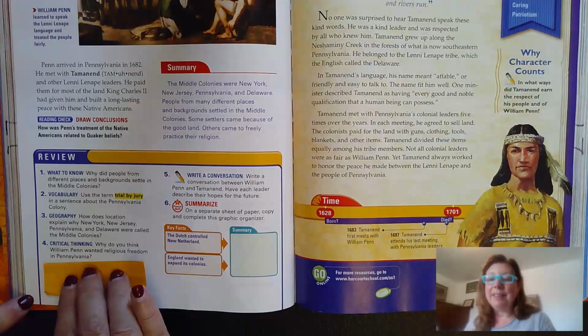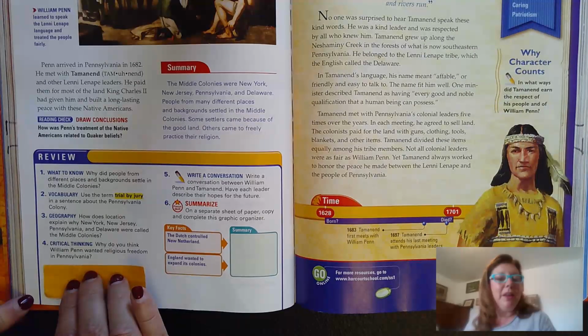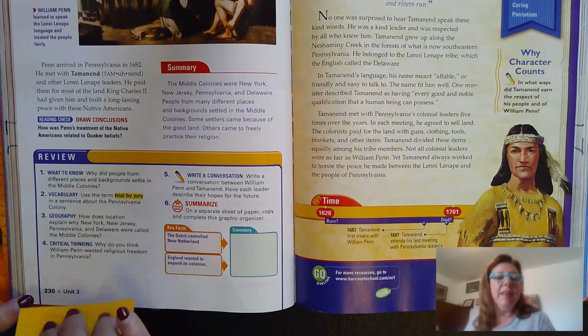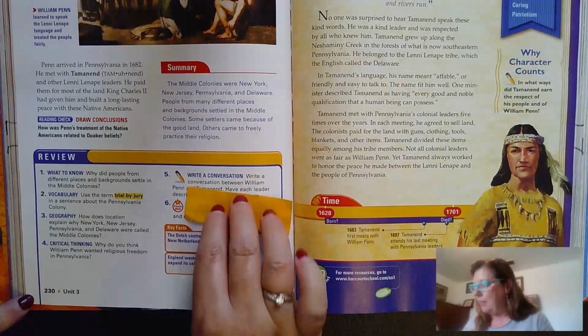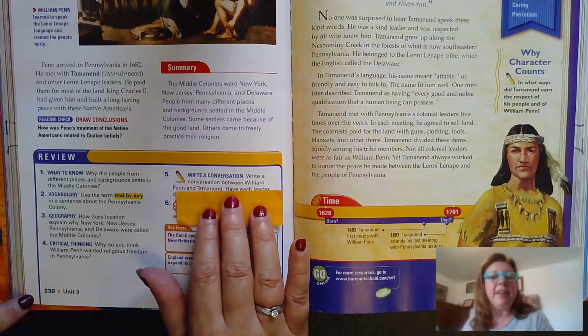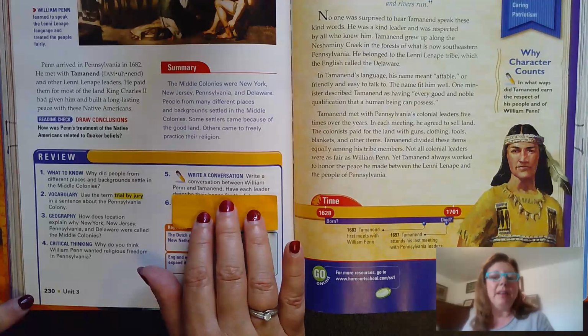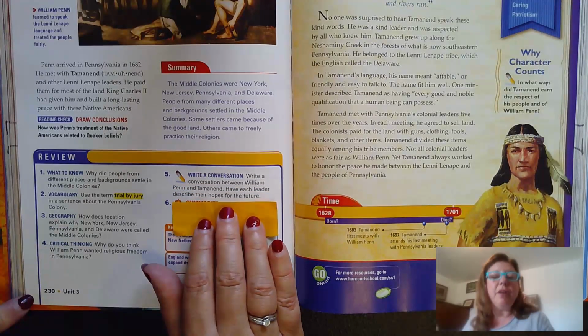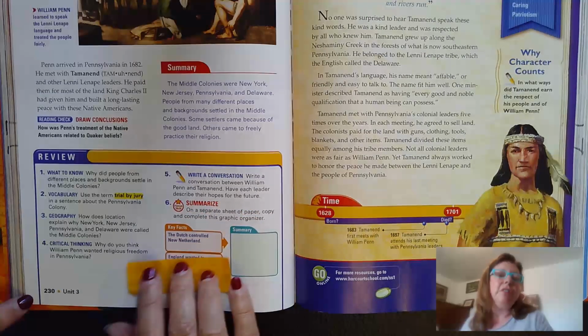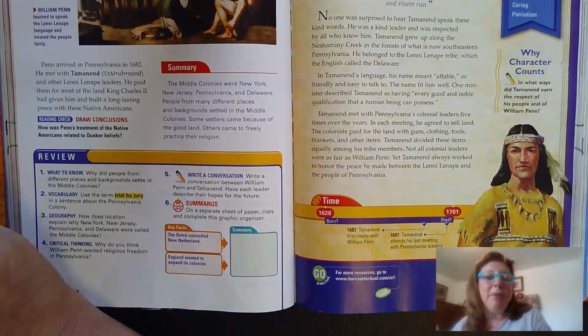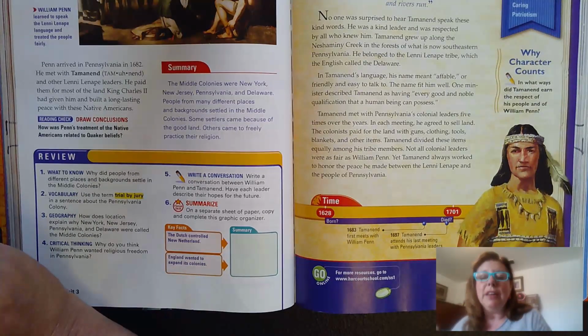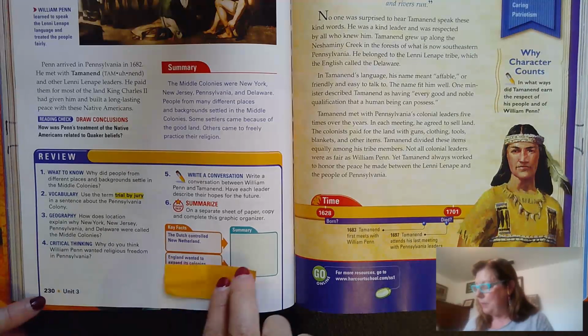Critical thinking. This is why we do this. Why do you think William Penn wanted religious freedom in Pennsylvania? Here's the fun part. Write a conversation between William Penn and Tamanend. Have each leader describe their hopes for the future. And if there's somebody around, I would do that with a partner. One of you take on the role of William Penn and one of you take on the role of Tamanend, and see if you can come to an agreement of what that conversation would have sounded like.